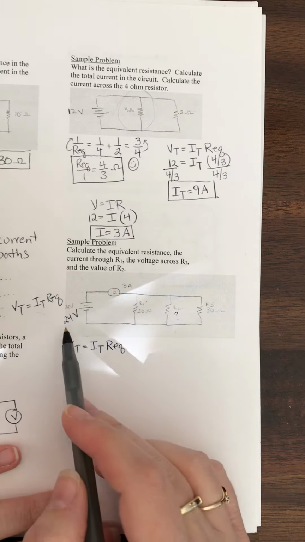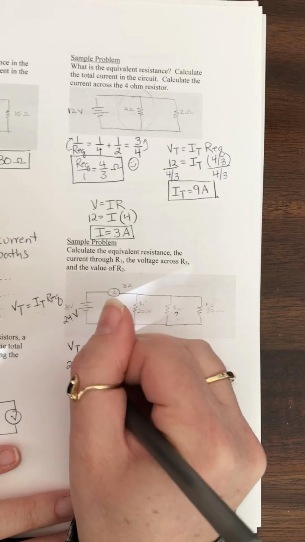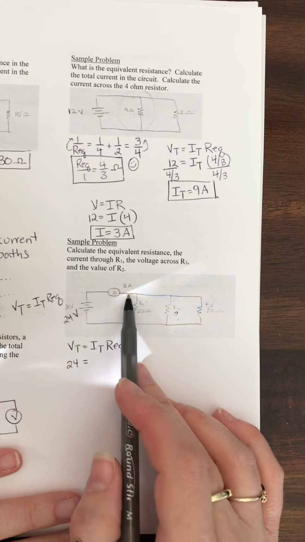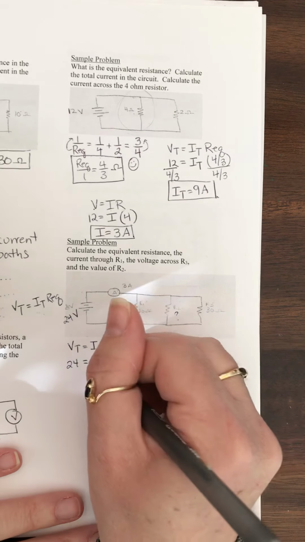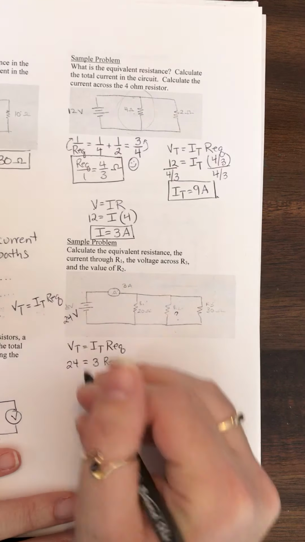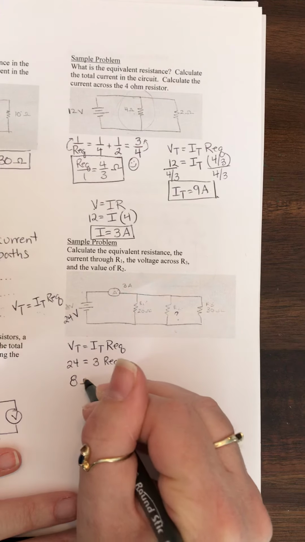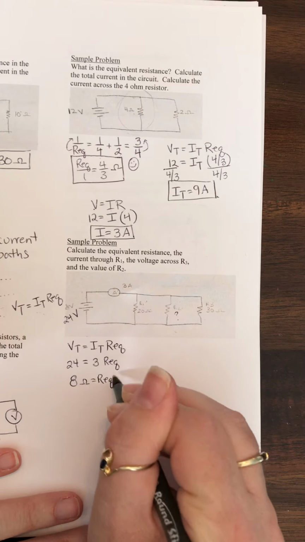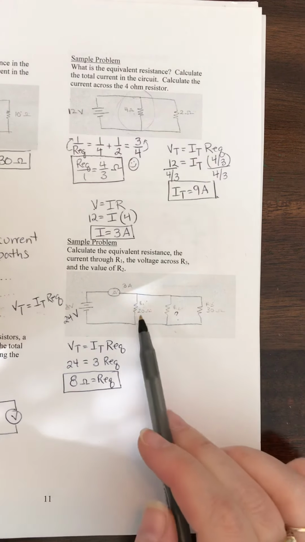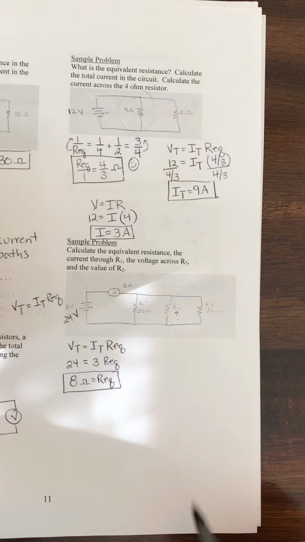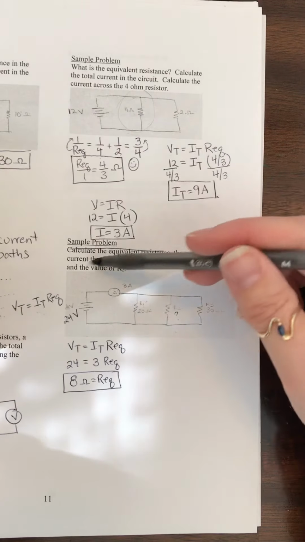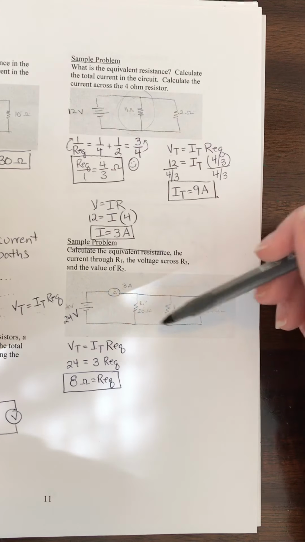Okay, now the total voltage is 24. What's the total current? You're right, 3 amps. This ammeter here is measuring the total current, and we want to find REQ. Okay, so dividing out, we should find that 8 ohms is our REQ. And remember, REQ is going to be smaller than the smallest resistor. And right now, we're in business. Okay, so calculate the equivalent resistance. Done. Next, we want to find the current through R1.